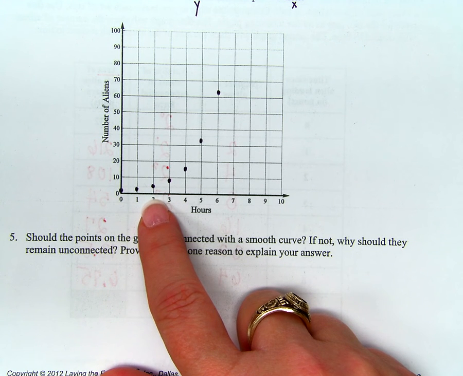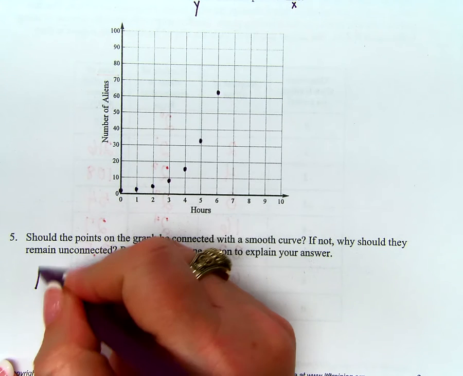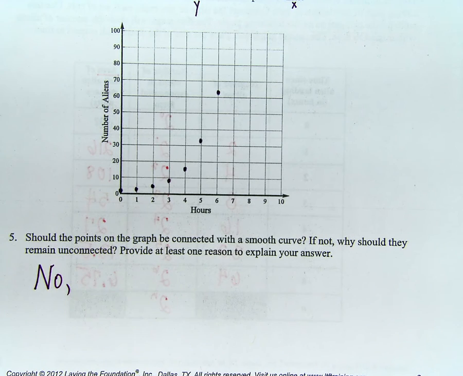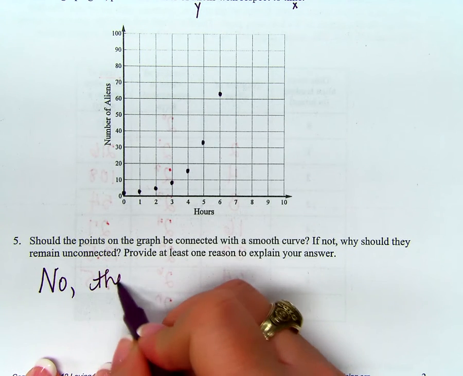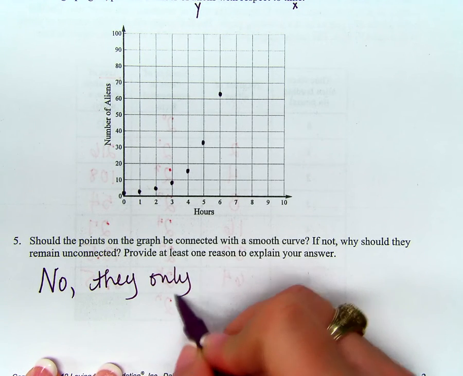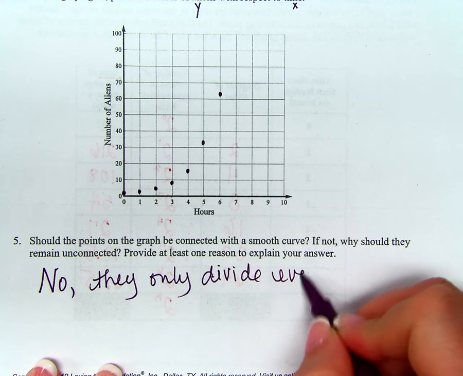Boom. So can we connect these dots? No. And why not? Why can we not connect them? Why is it discrete? They only divide every hour. Excellent.